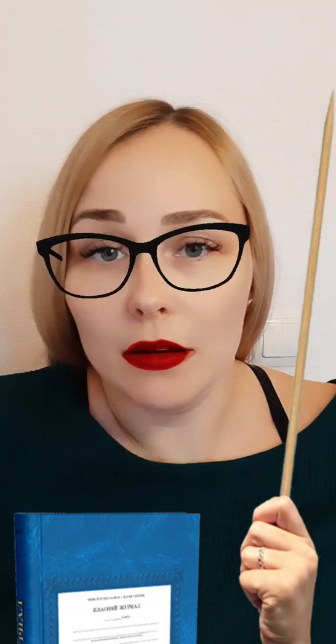So subject, подлежащее, and object, дополнение, okay? So it can function this way. That's why, for example, reading is my hobby. So here the word reading is a subject, okay? So reading is my hobby.